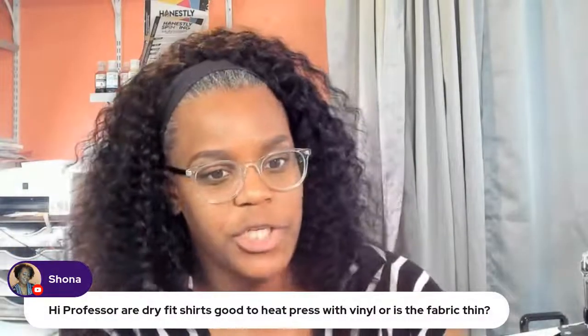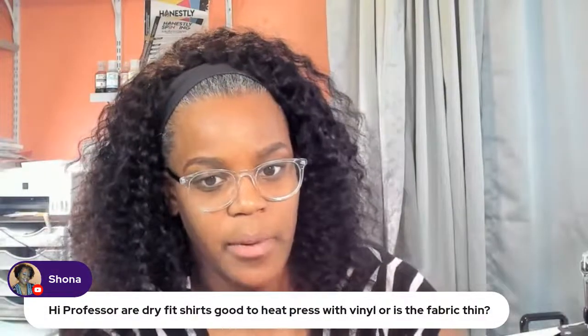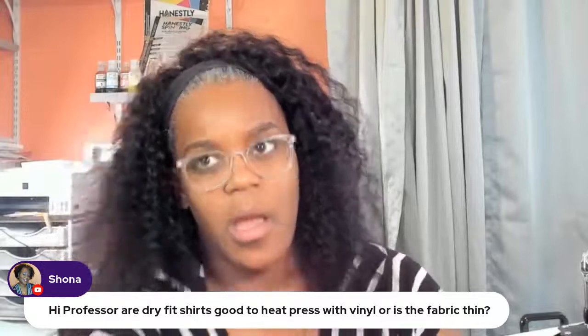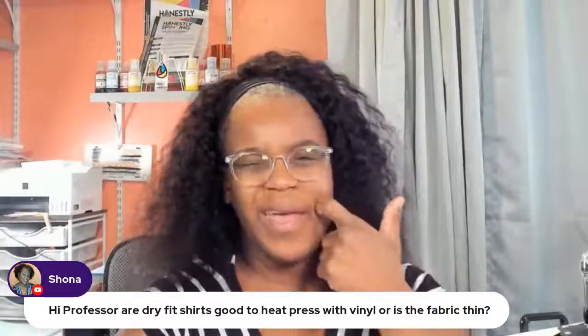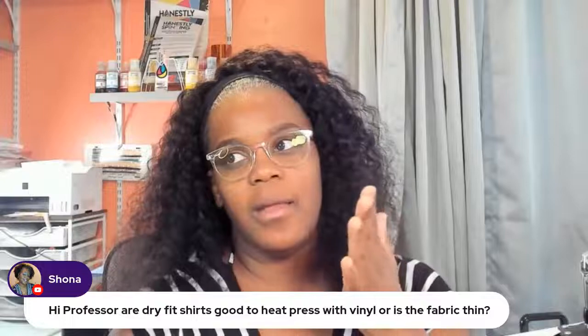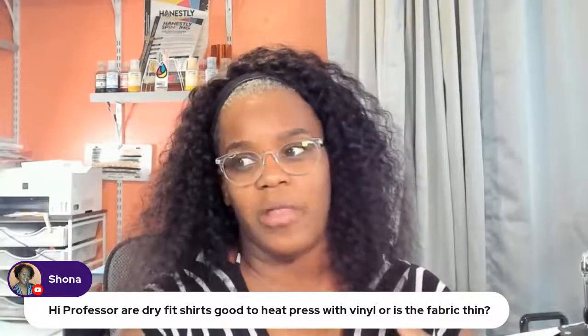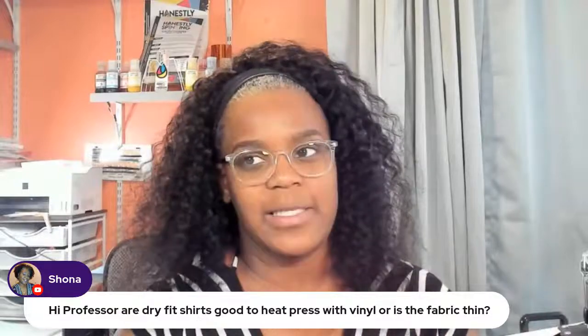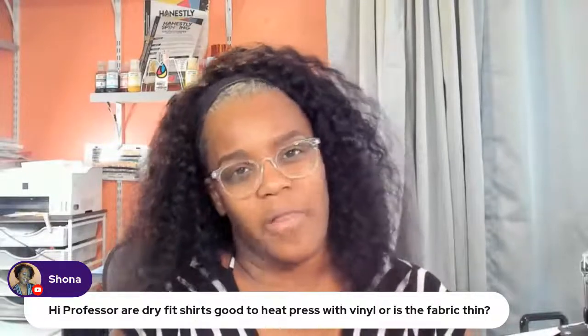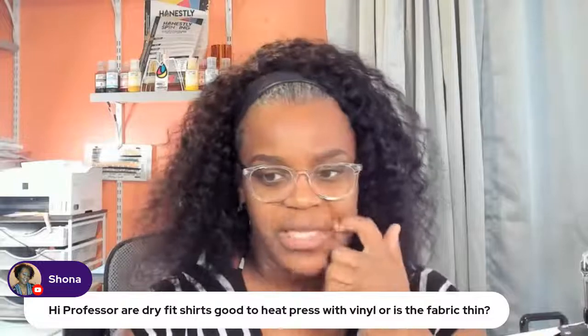Are dry fit shirts good to press with vinyl, or is the fabric too thin? It really depends. With dry fit, you can have a really cheap one, you can have a really good one. I mean, even with jerseys that have holes in them, I still have put vinyl on them. So it just really depends on the way that the shirt is made.